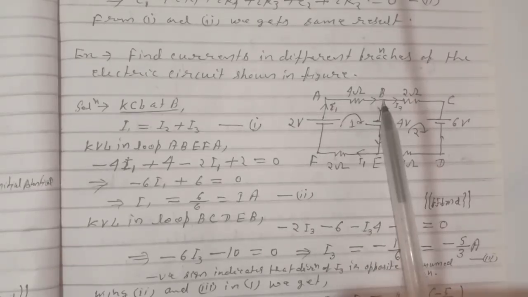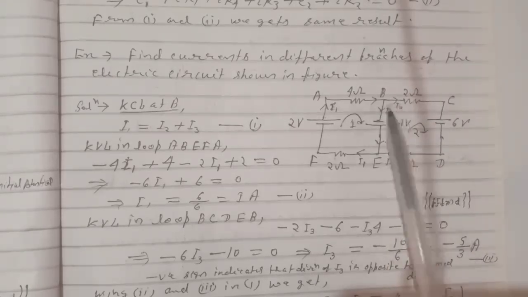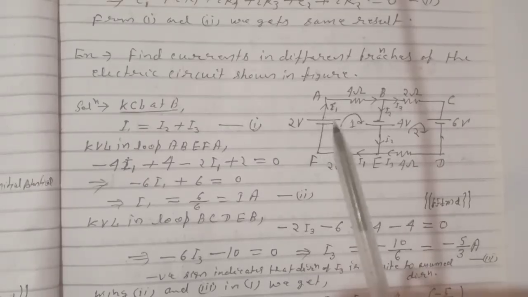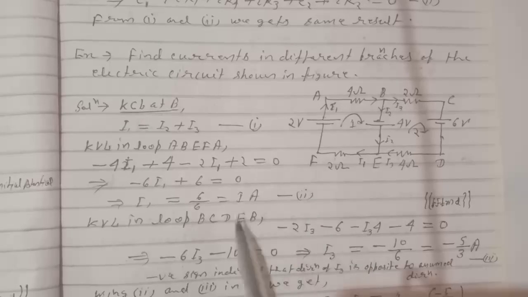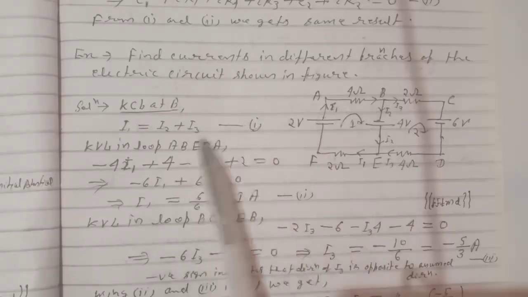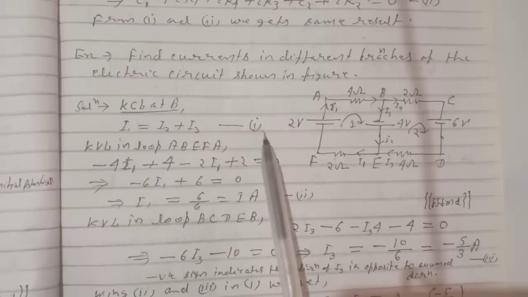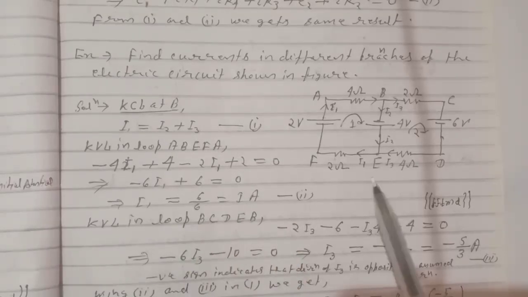At this point it is divided into two parts: I3 flows in this branch and I2 in this branch. Again they combine at this point, and this loop carries I1. So applying KCL at point B, I1 equals I2 plus I3. This is equation 1.